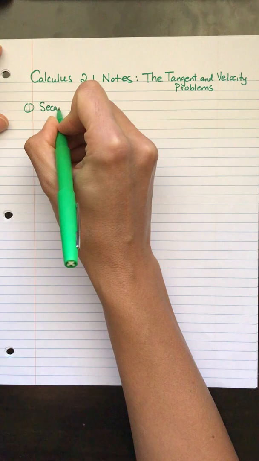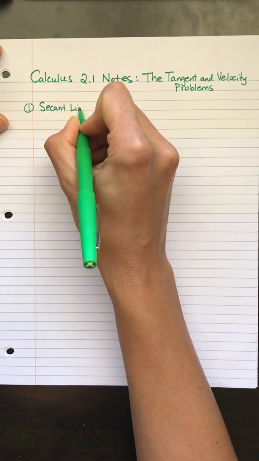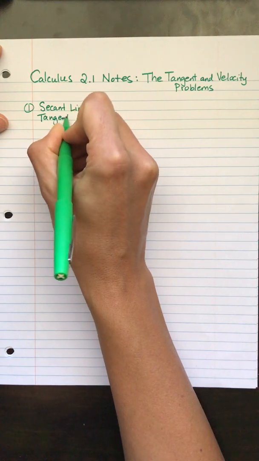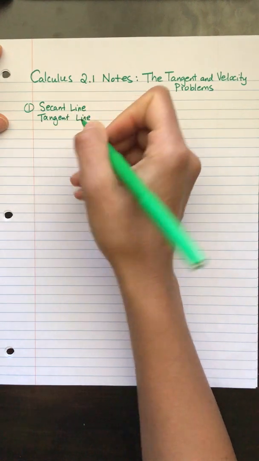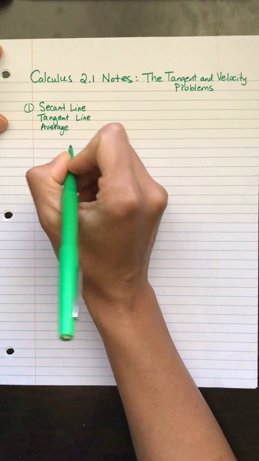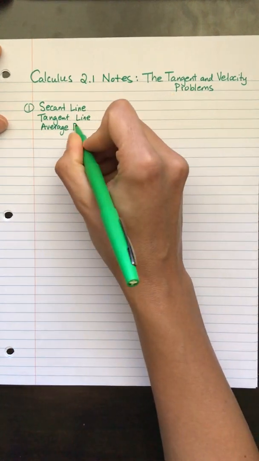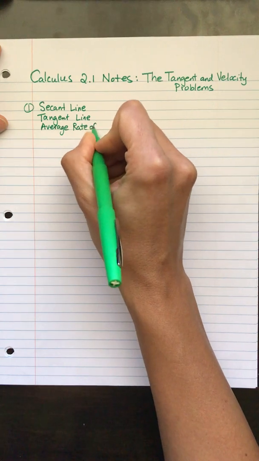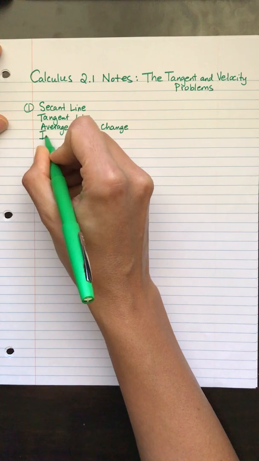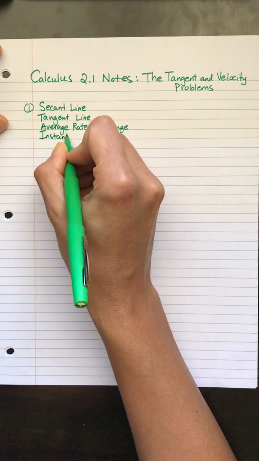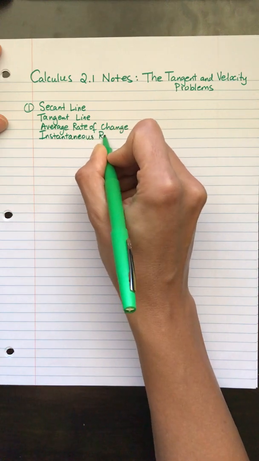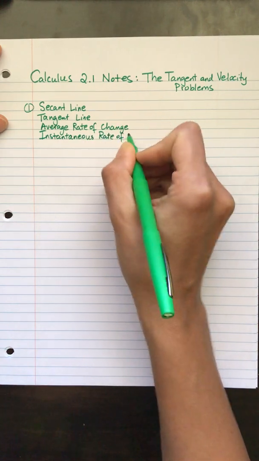One is secant line. Another is tangent line. Another is, this is not going to be new to you, average rate of change. Another is going to be instantaneous rate of change.